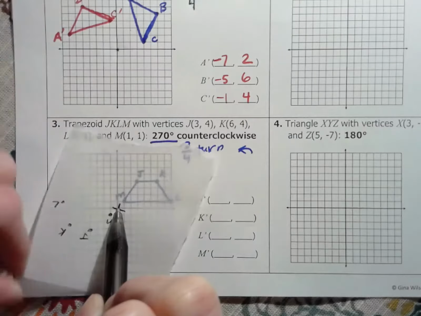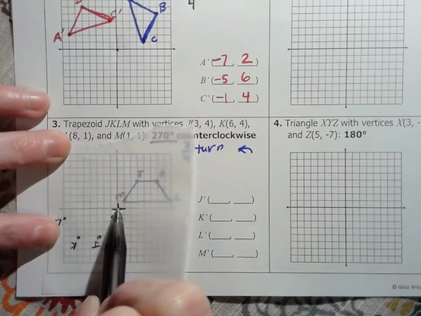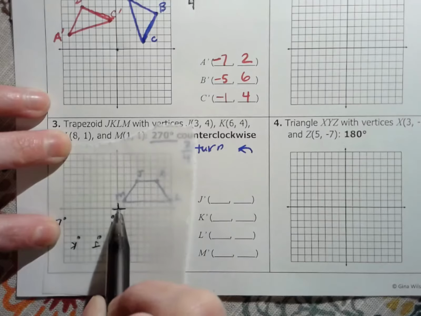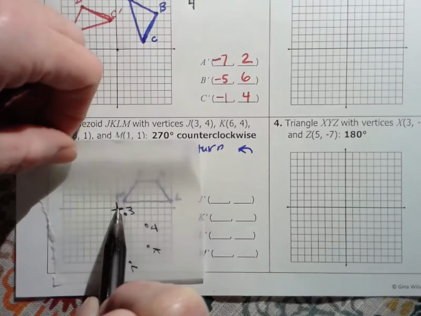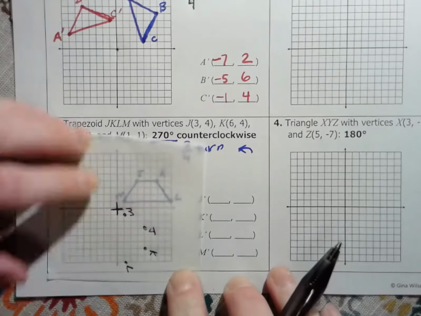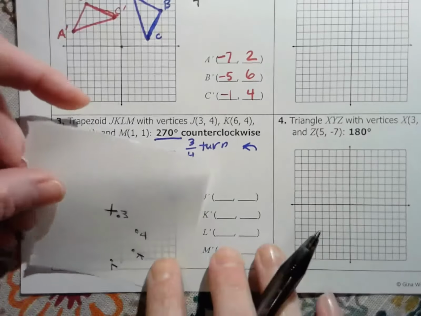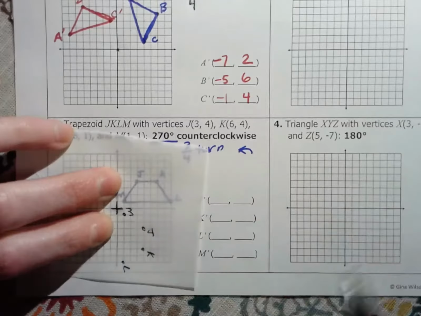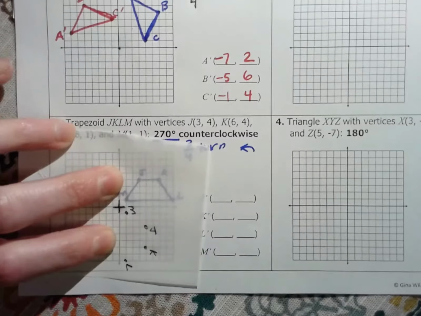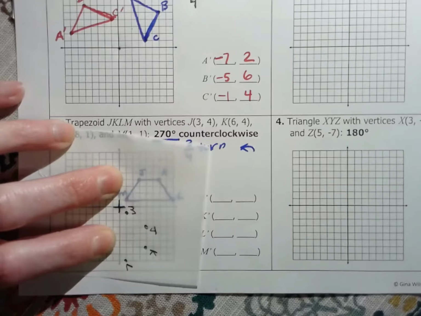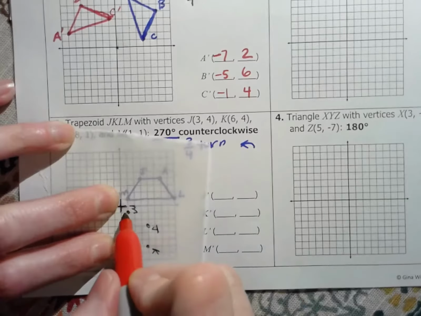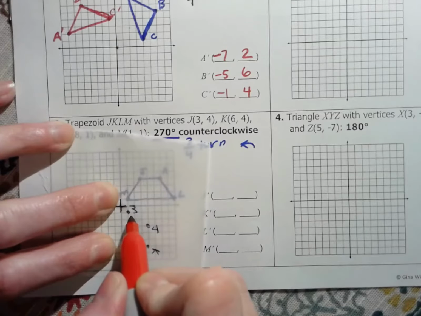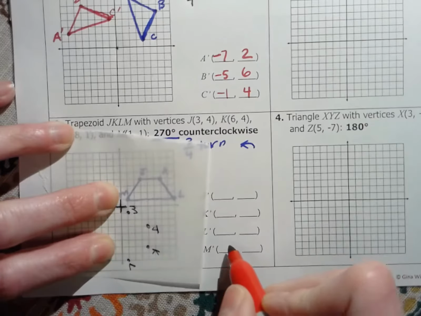1, 2. Remember, as you're seeing this, see my cross lines up as I'm counting. And 3. Now, I don't flip this over or do anything like that. I'm just literally rotating it. Okay. So now if I look here, I'm going to write down my ordered pairs. So M, my M prime, my new M is at 1, -1.